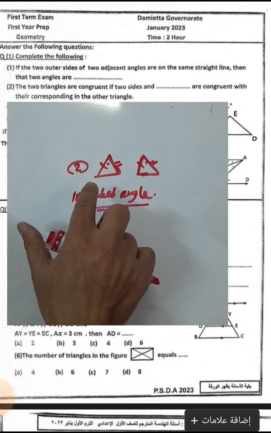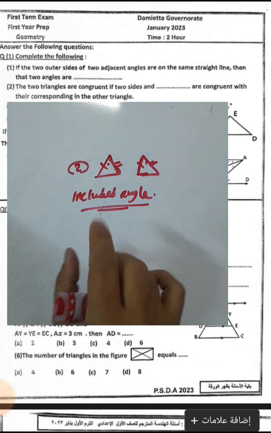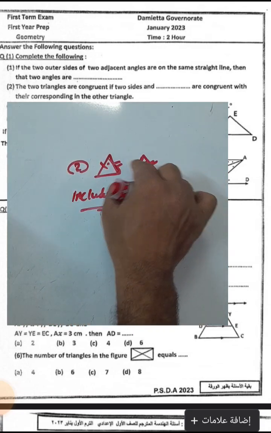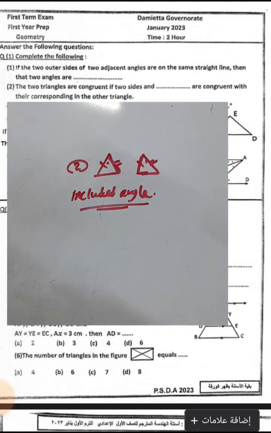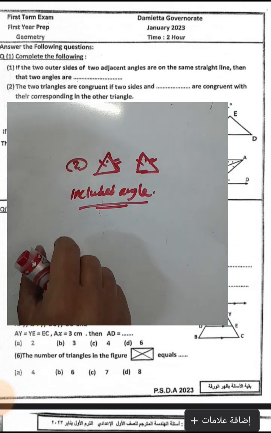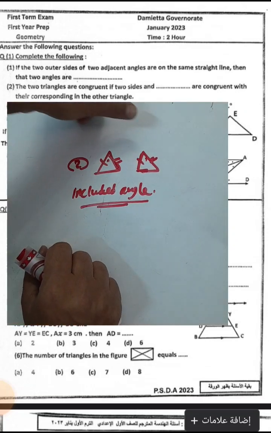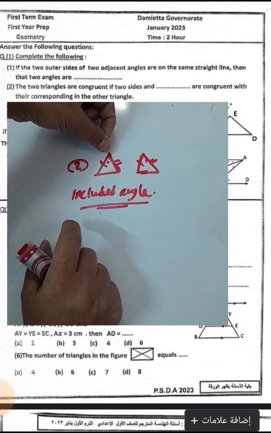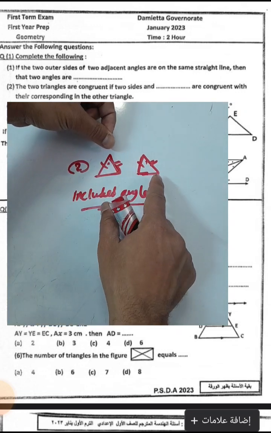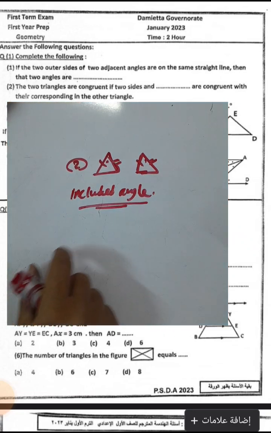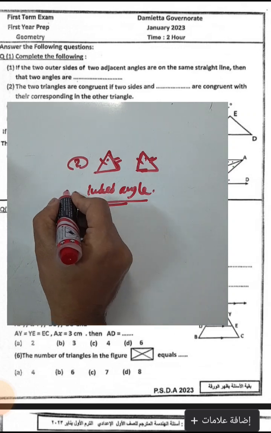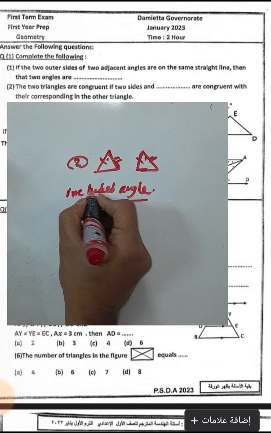Again, we have two triangles. The two triangles are congruent if two sides and the included angle are congruent with their corresponding parts in the other triangle. We must write the words included angle.